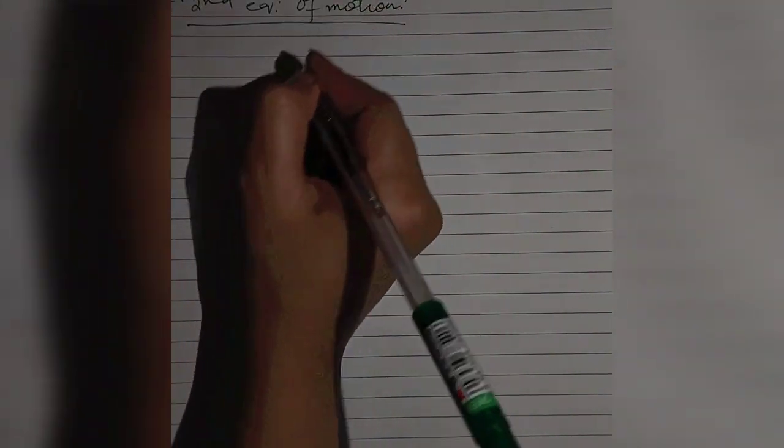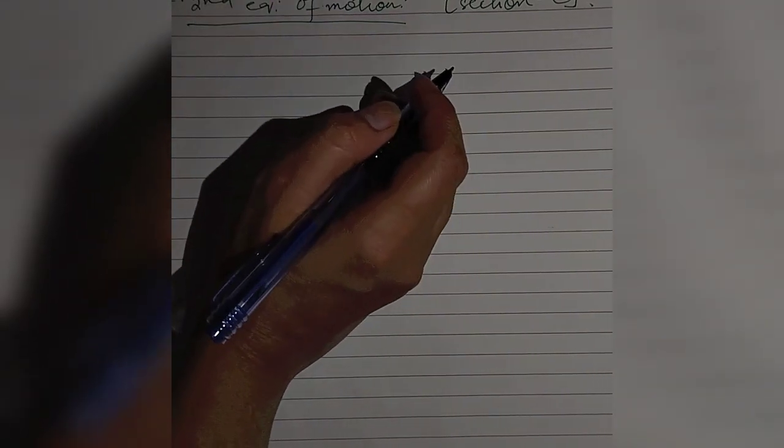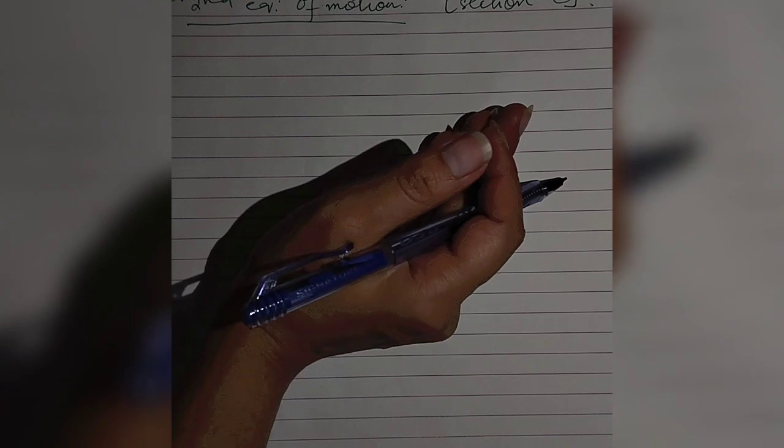Now we are moving to the second equation of motion. Keep in mind, when I talk about the second equation of motion, it is one of the most important ones. Of all three, this is the most important one from the exam point of view, as this often comes in section C and one has to attempt it. Now we are considering a body that has uniform acceleration.